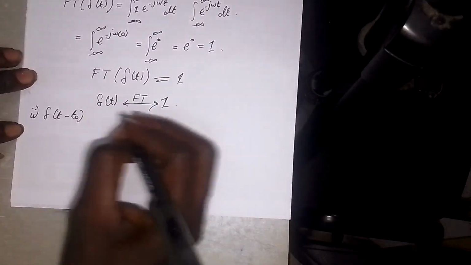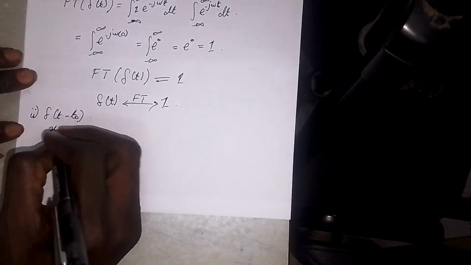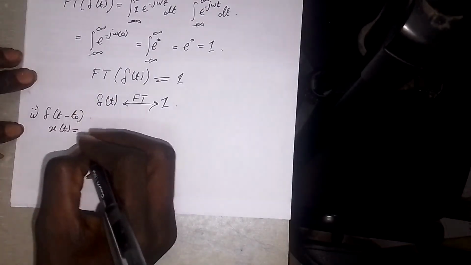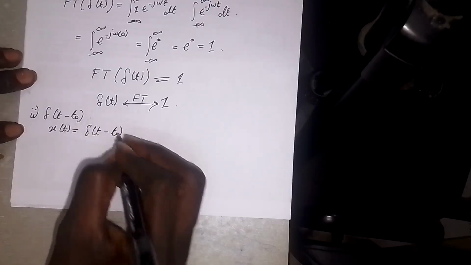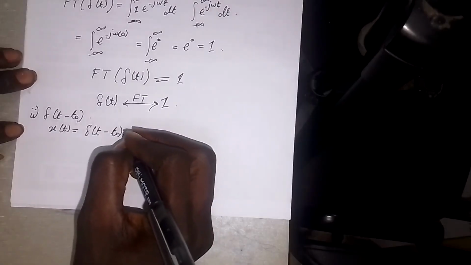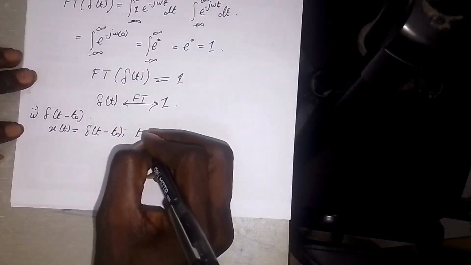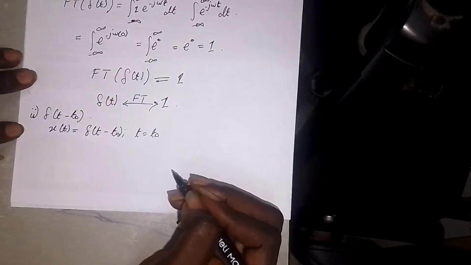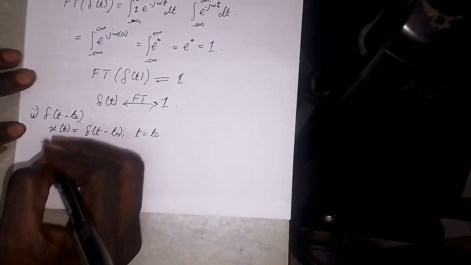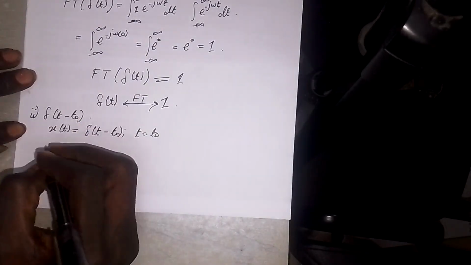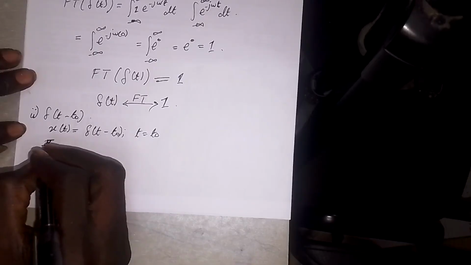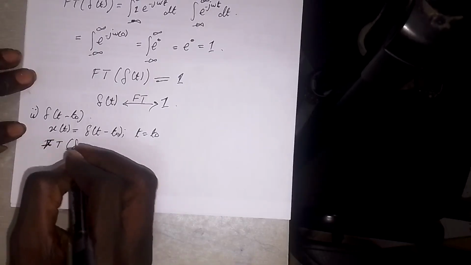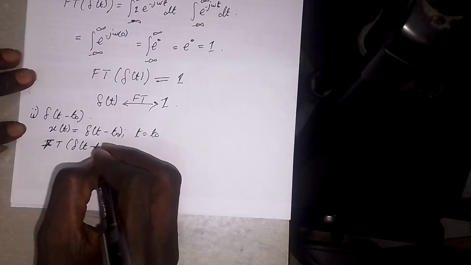So in this question, what we can say is that our x of t is equal to delta of t minus t naught. Here t is equal to t naught. And then if we put it into our Fourier transform formula, let me write here the Fourier transform of delta of t minus t naught.